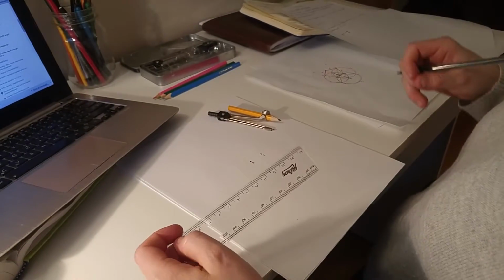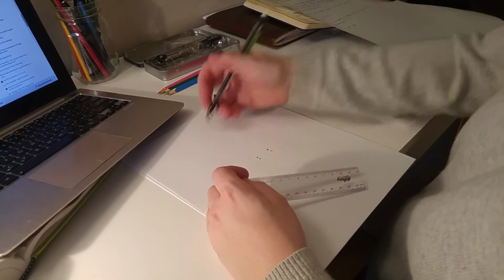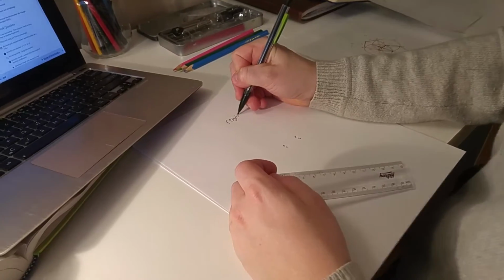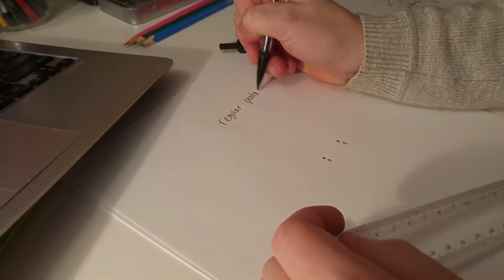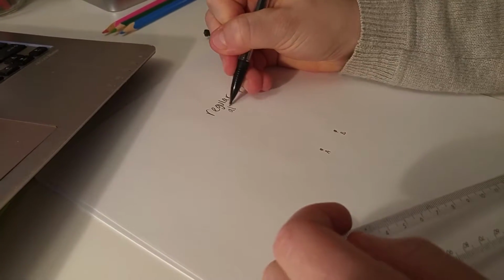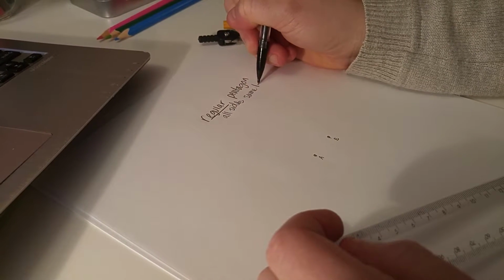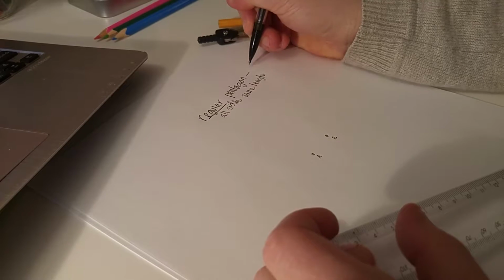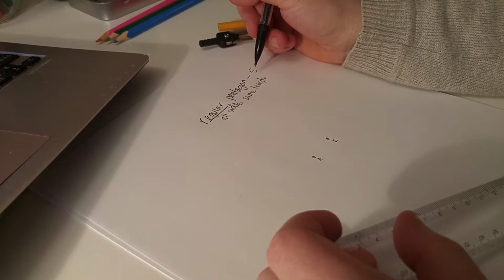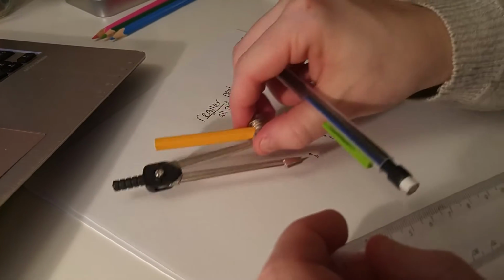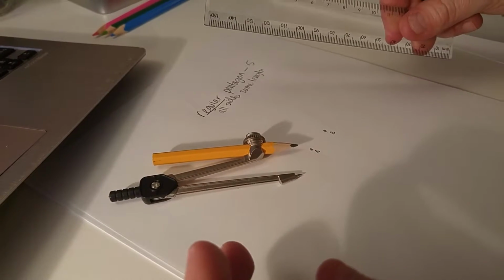Okay, so I'm going to explain how to draw a regular pentagon. Regular means all sides are the same length, and a pentagon is 5-sided. I'm going to be just using the compass and the straight edge or the ruler.